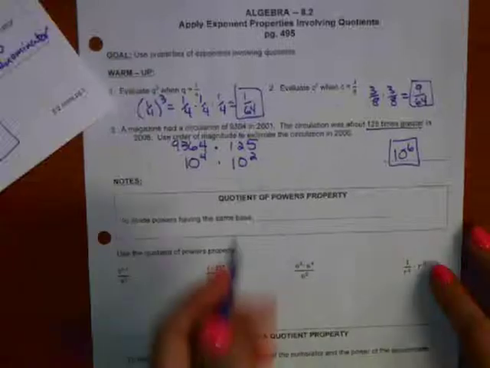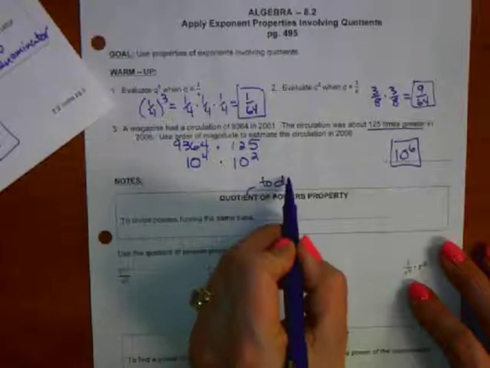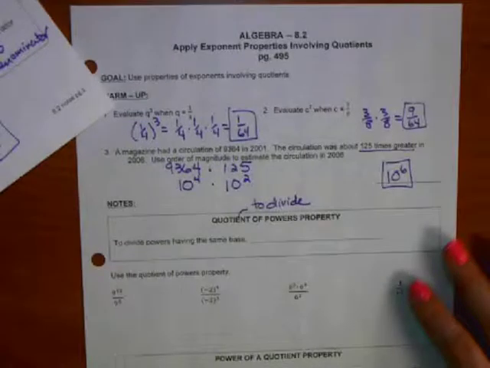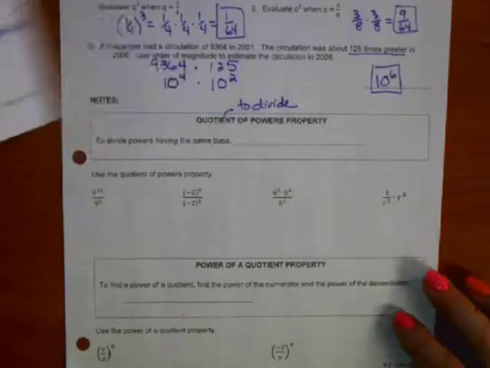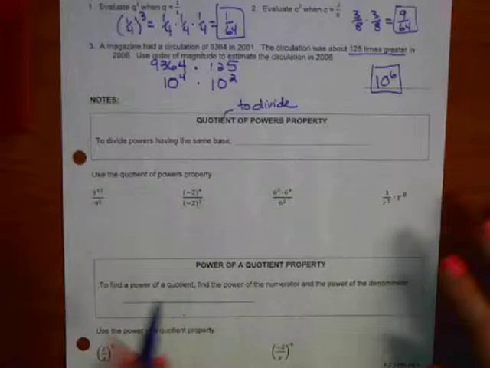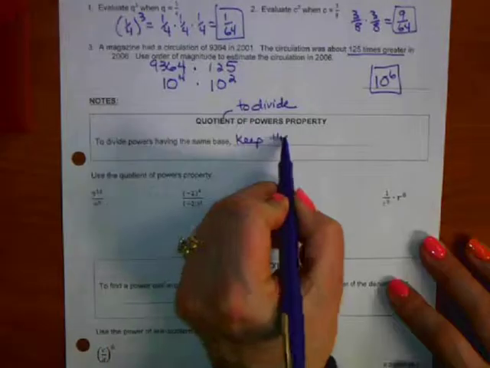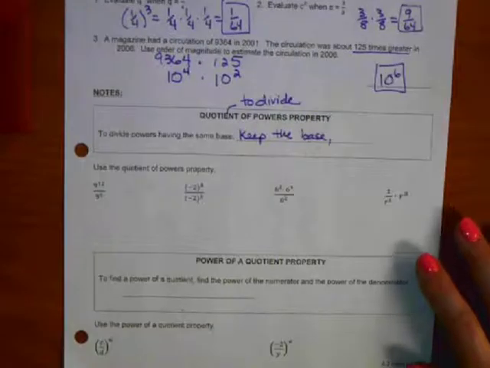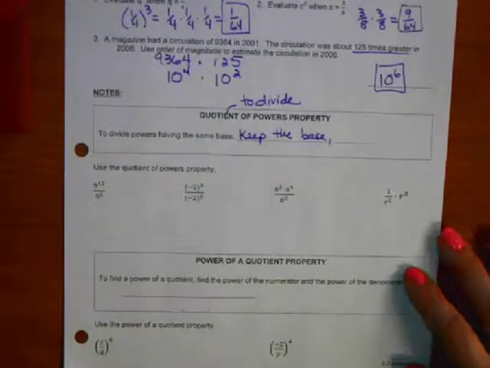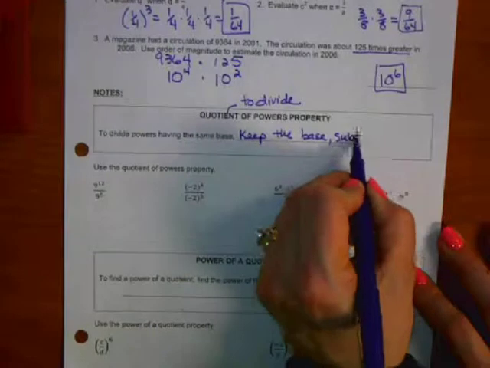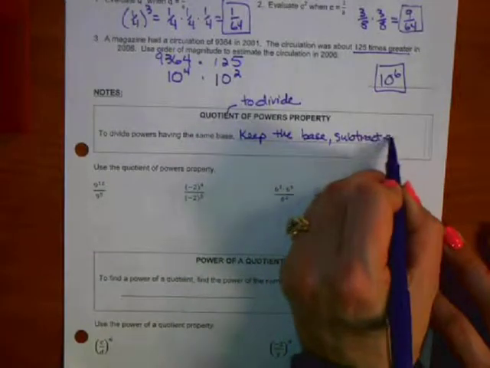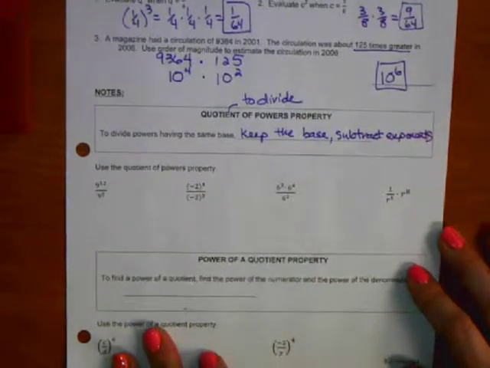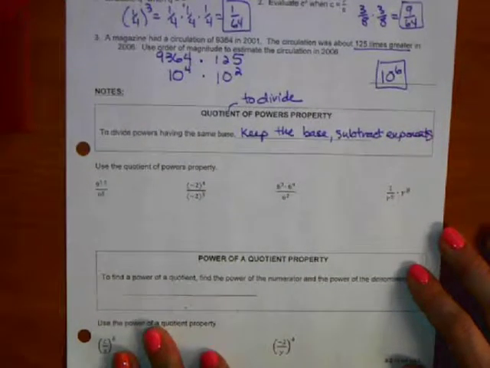All right, quotient means to divide. So to divide powers of the same base, what you're doing is you keep the base. Anybody know what you do to the exponents? Got a guess? Brian? Subtract the exponents. Keep the base, subtract the exponents.